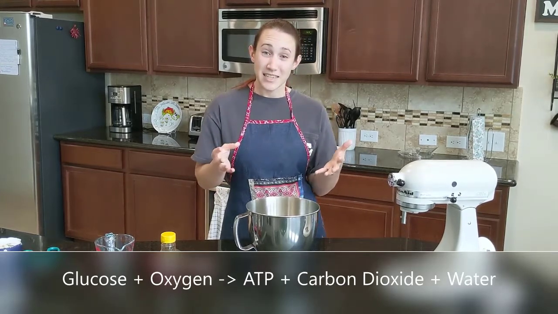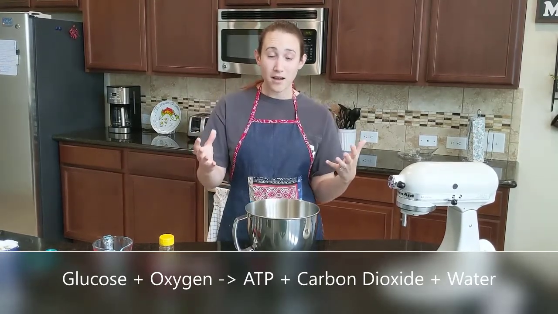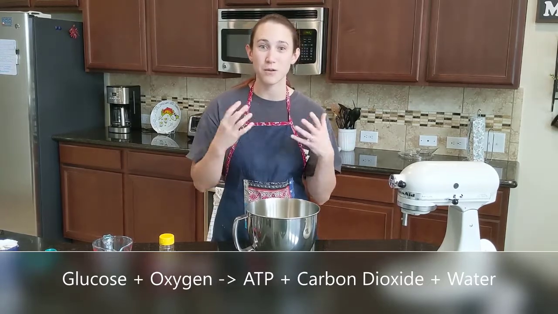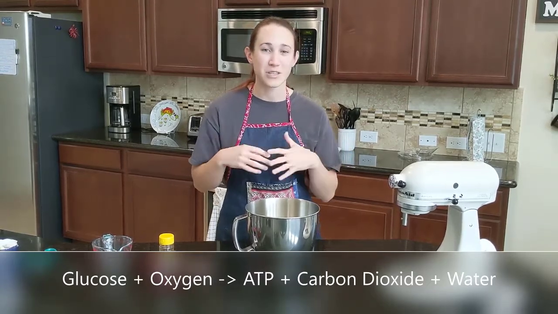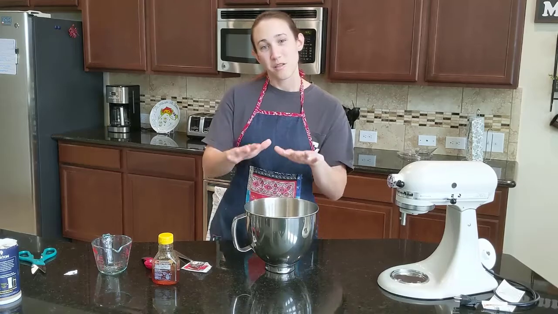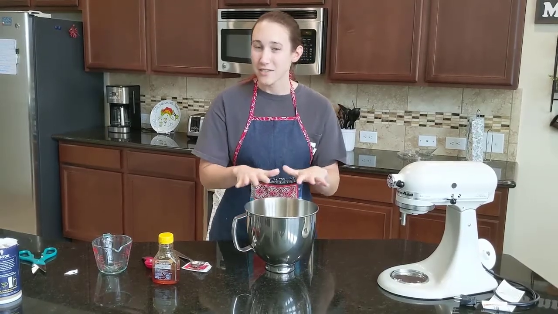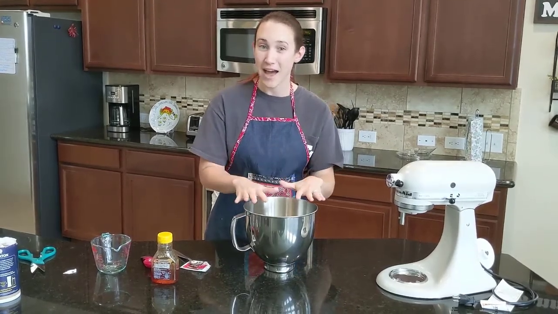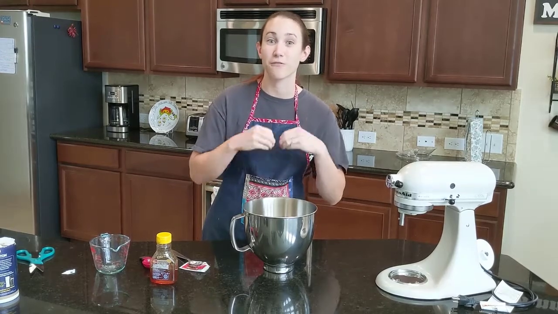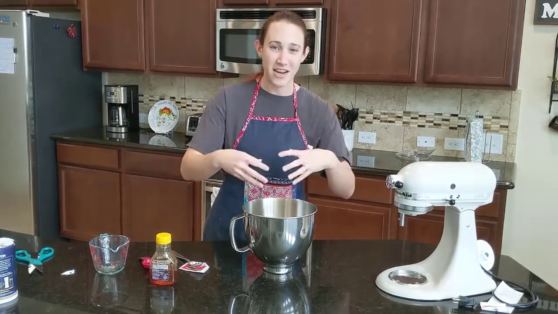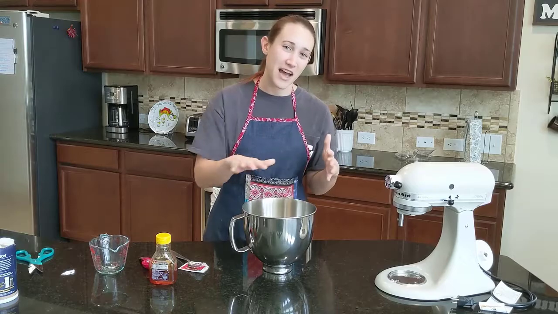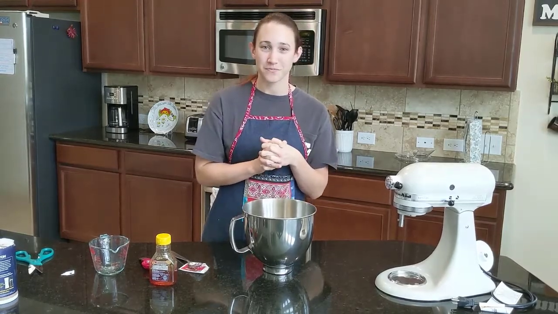The way that I'm able to see this is that carbon dioxide that's being produced is being produced in water, or a liquid, so it makes bubbles. So I'm going to let this mixture sit for about 5 to 10 minutes, and when I come back, I should see that this mixture is very foamy. That carbon dioxide has produced those bubbles, and I'll have a nice foam over the top.